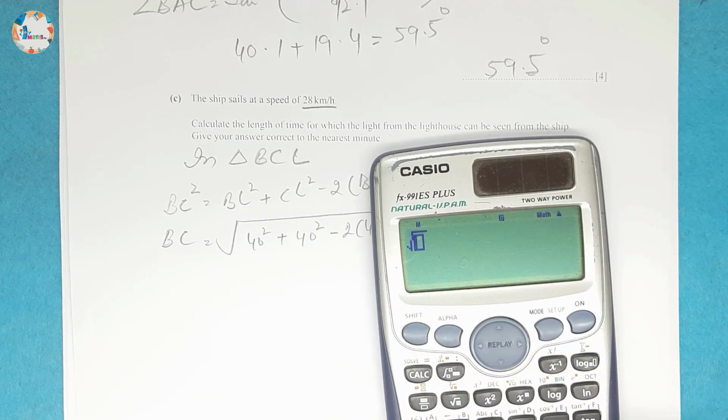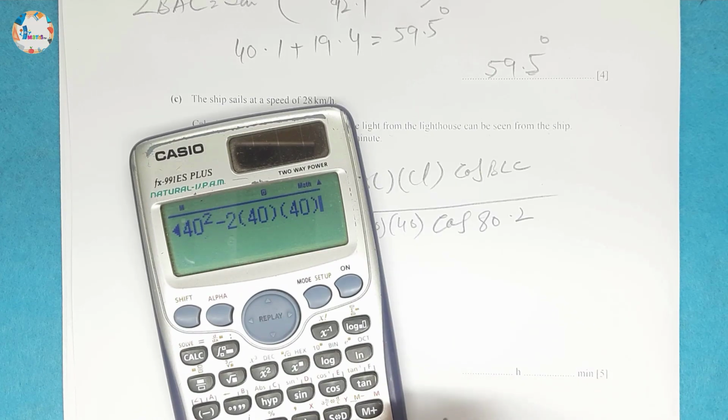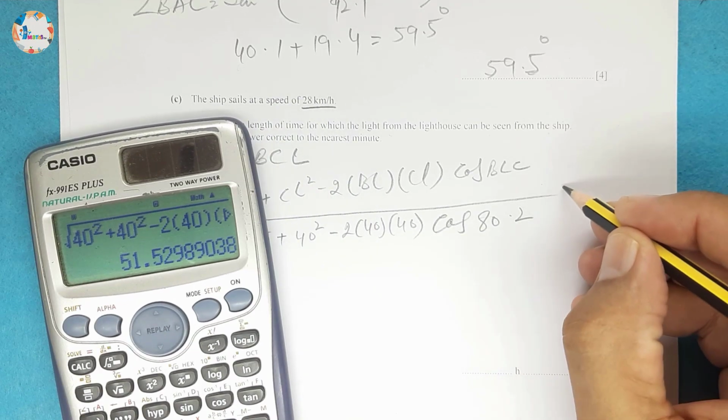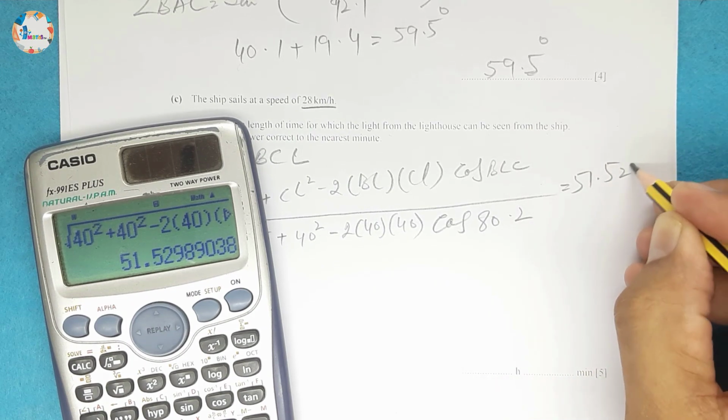So root of 40 squared plus 40 squared minus 2 times 40 times 40 times cos of 80.2 is equal to 51.5298.